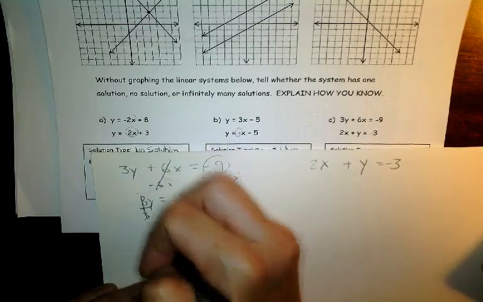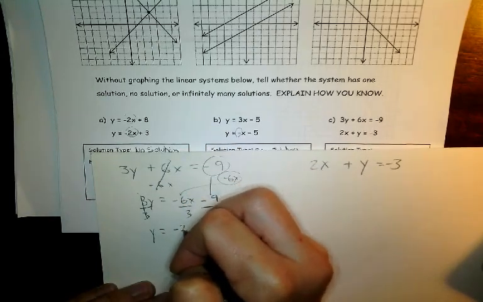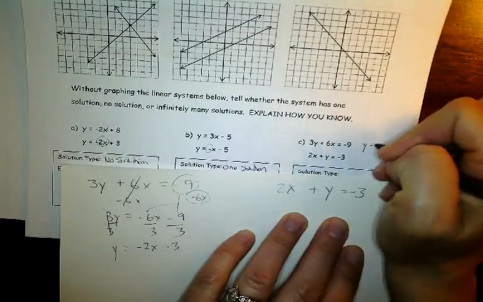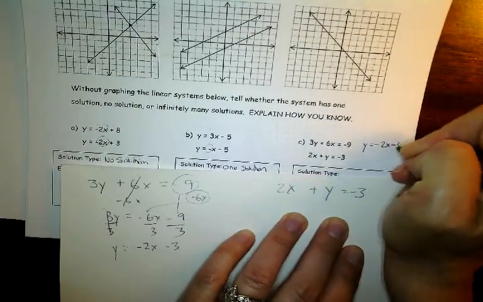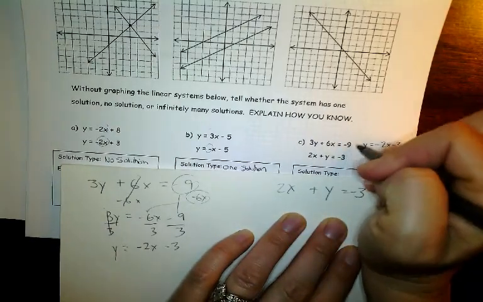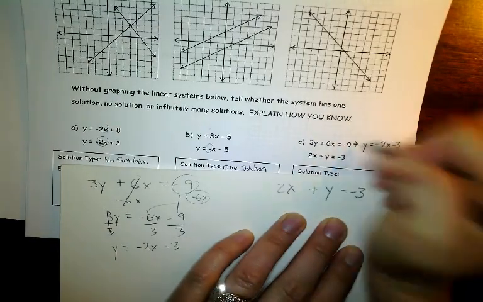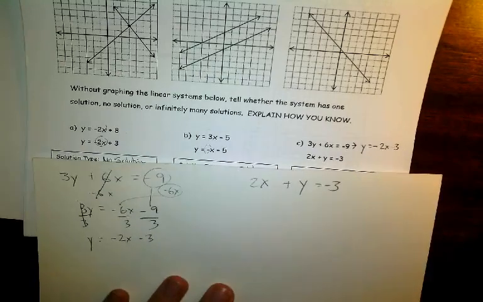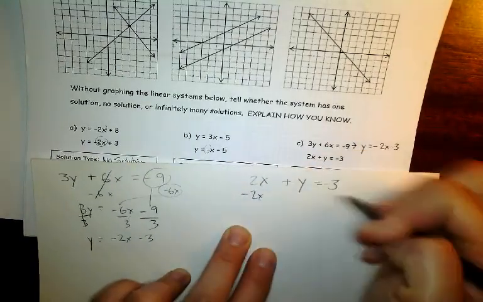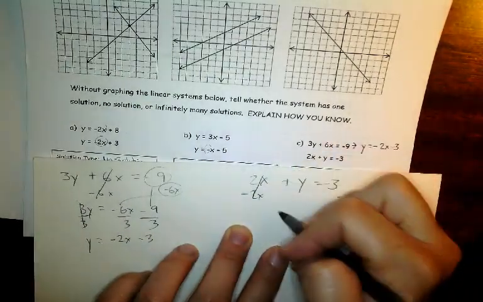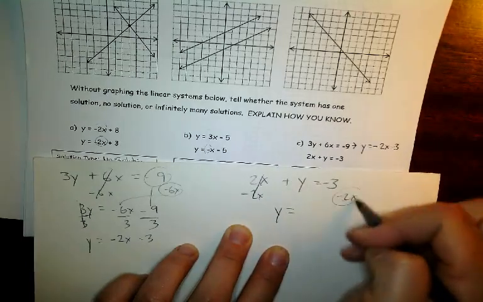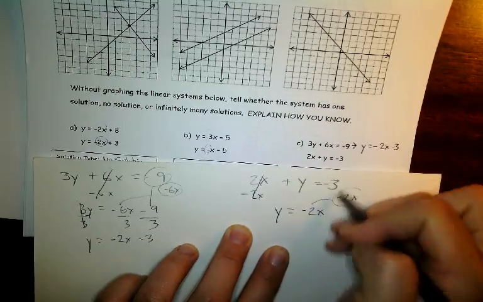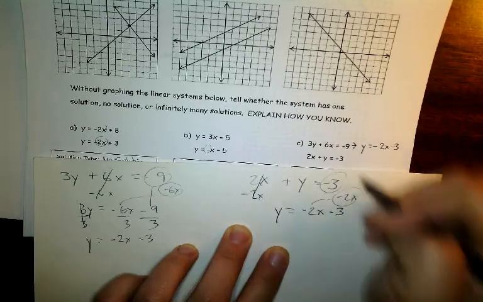So rewrite, you get y equals negative 2x minus 3. So this one right here, y equals negative 2x minus 3. Right? So when you put it in slope-intercept form, that's what it looks like. Let's do the other one. We're going to subtract 2x once on each side. I'm going to get y equals negative 2x minus 3. And boom.